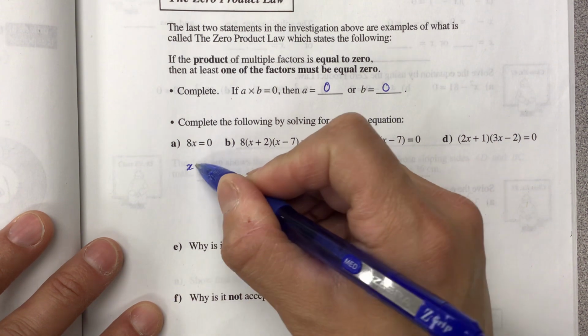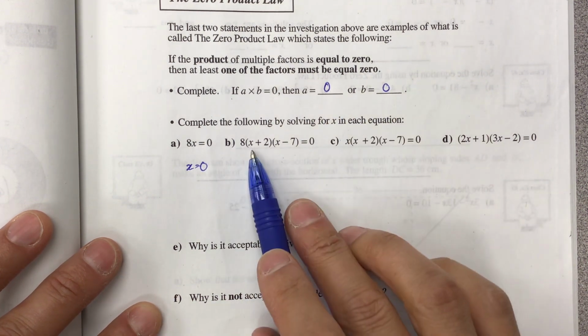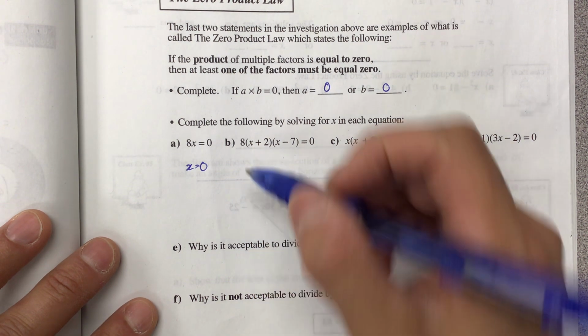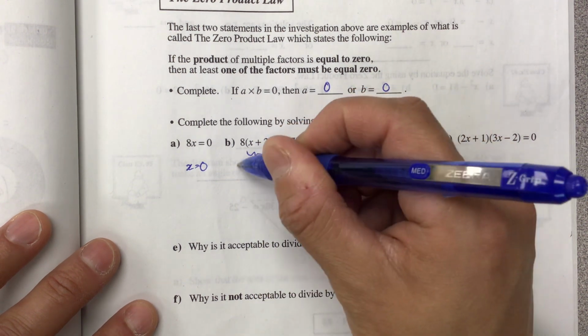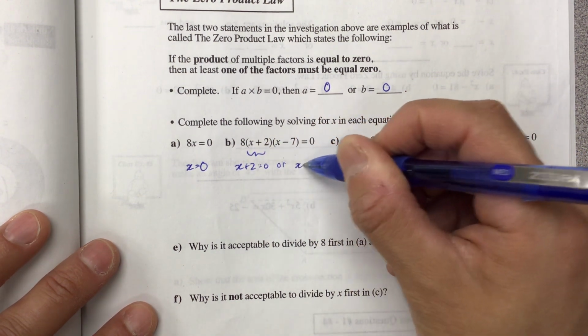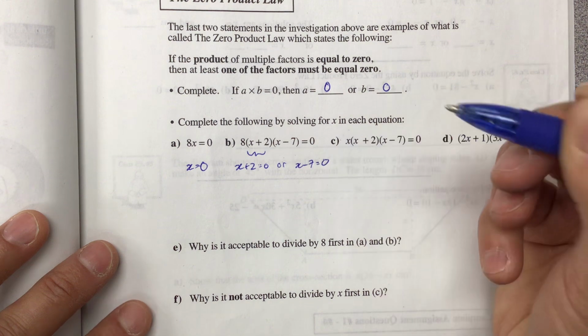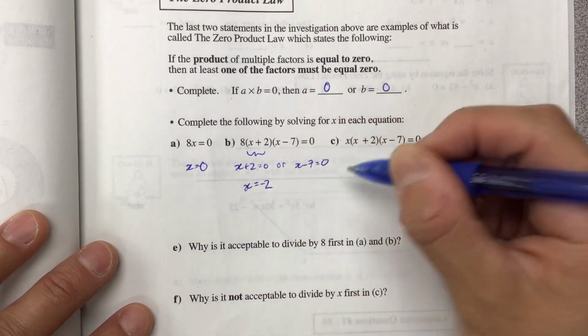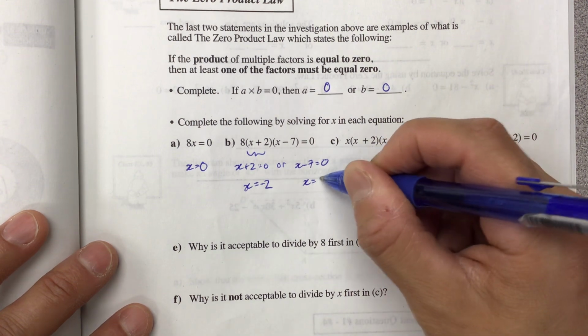So x would equal 0. In this example, x has to equal negative 2. So one way we can think about this is x plus 2 needs to equal 0, or x minus 7 needs to equal 0 in order to make this equal to 0. If I solve for x, x would equal negative 2, and x would equal positive 7.